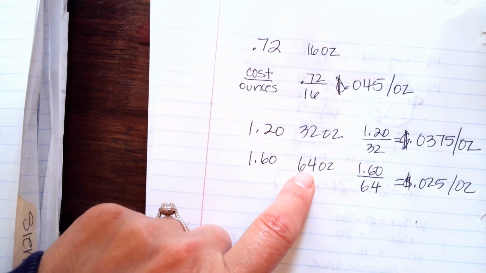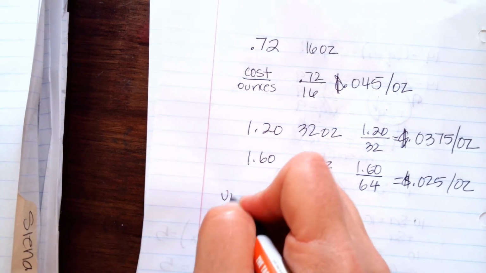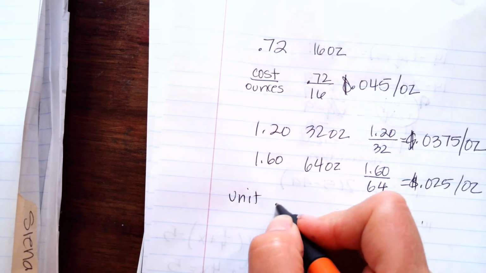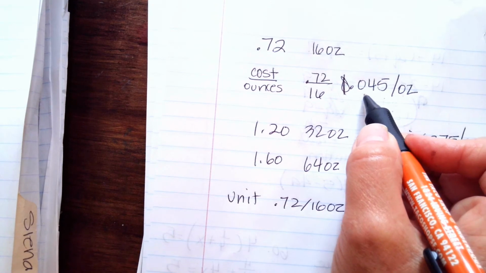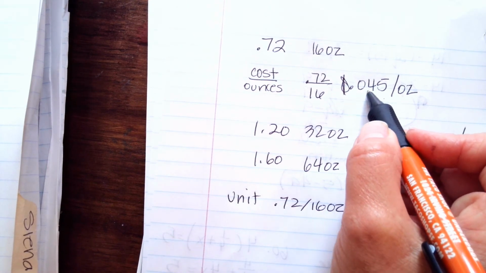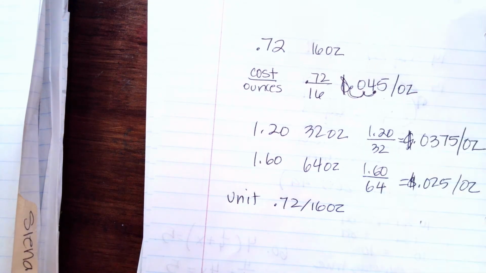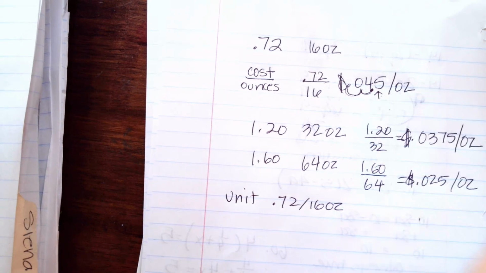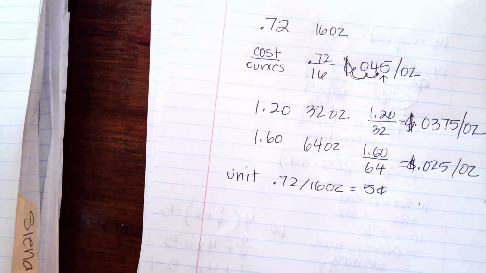Right, yeah. Okay, so these are the unit rates, and this is how we find out for the 72 cents for 16 ounces. It's not 45 cents an ounce, it's 0.045. So we have to basically say it's 4 cents or 5 cents. So we go to here and we round it. So it's 5 cents per ounce. Does that make sense to you?